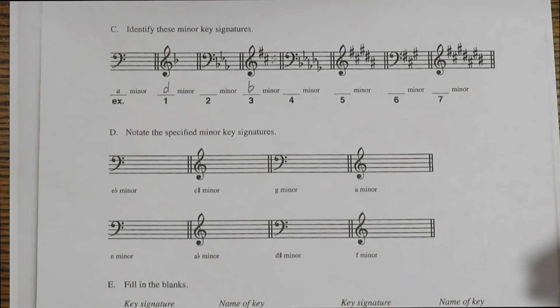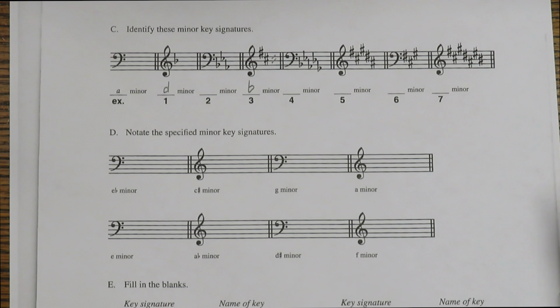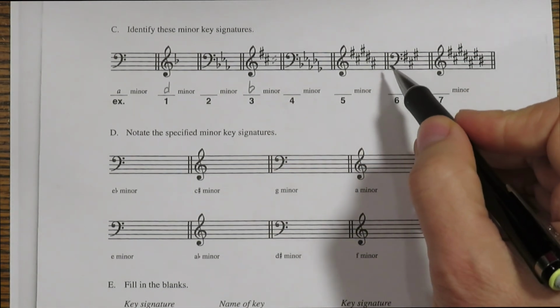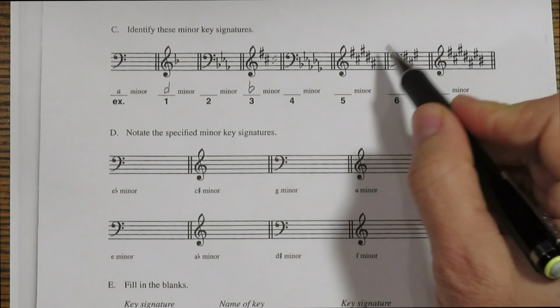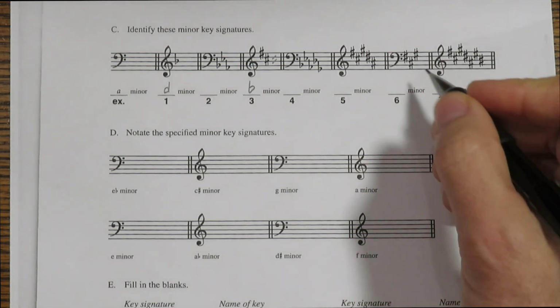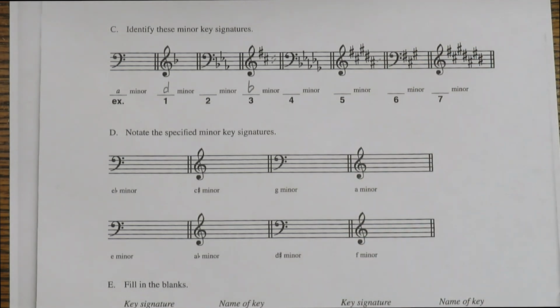Sometimes it can get tricky, and I know you're probably not that familiar with intervals yet, because that's coming up in the next part of chapter 1. So, but it's good to know. So number 5, we have 5 sharps. A sharp is the last sharp. We go up a half step from there, that's B major.